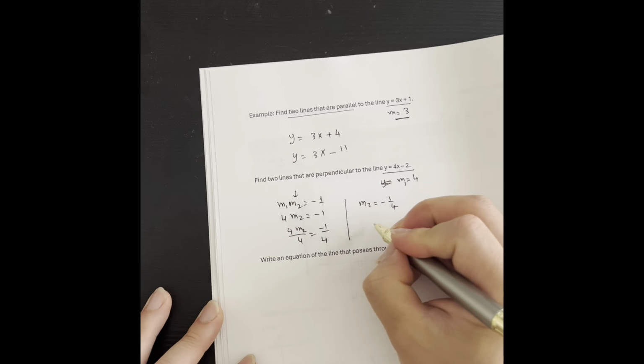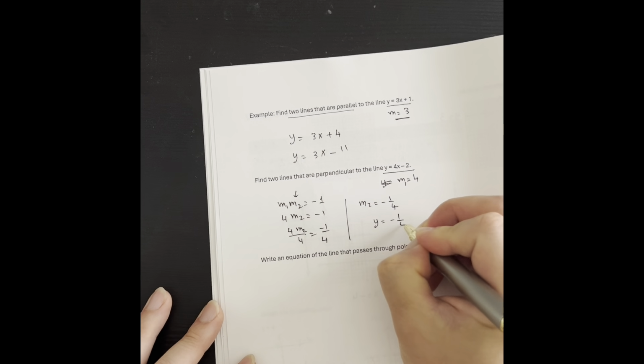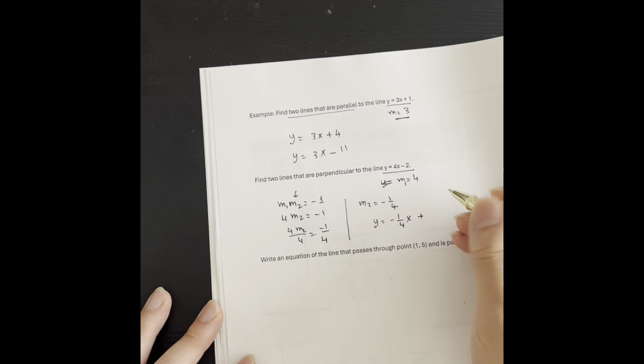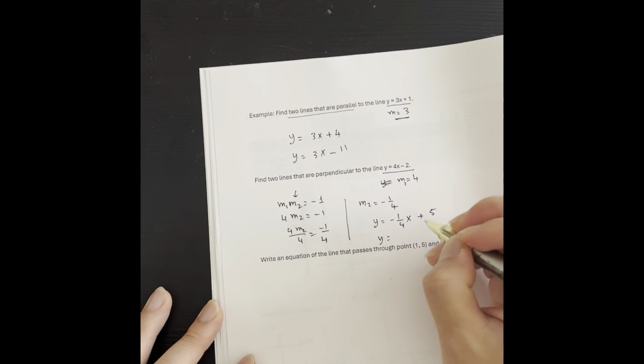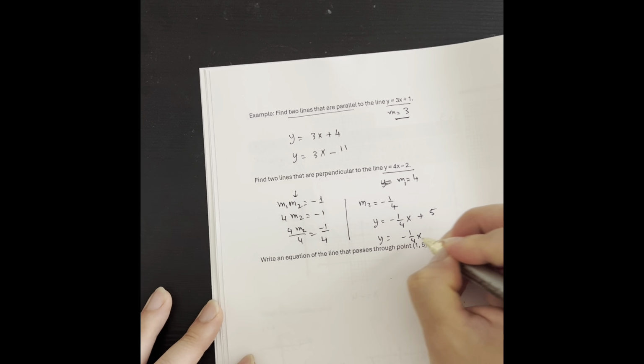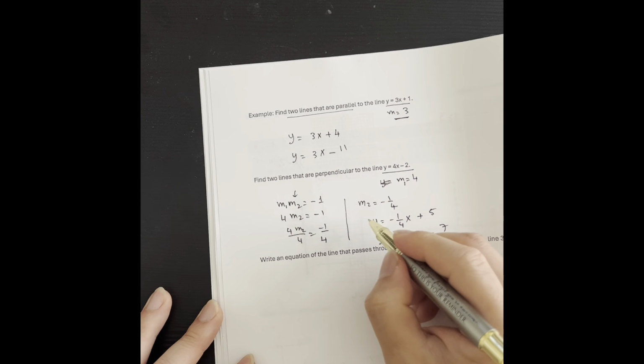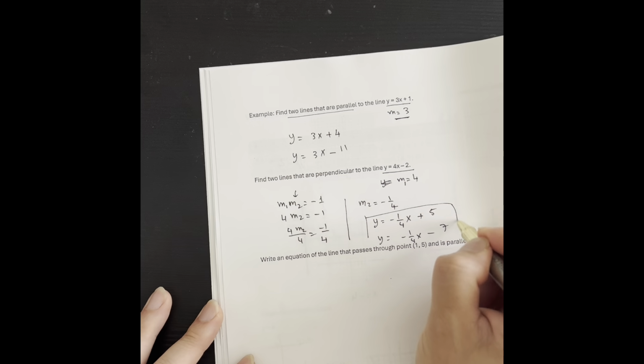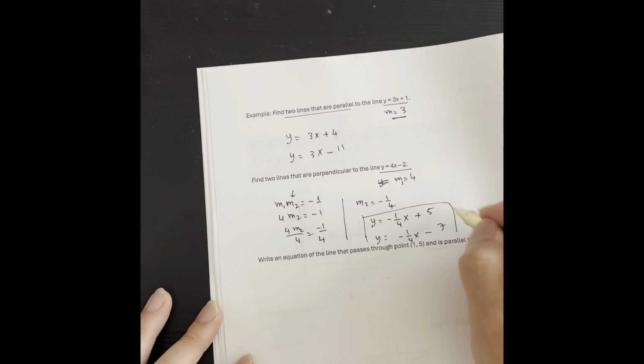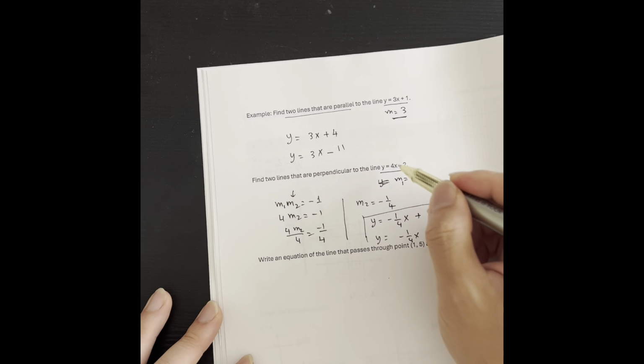So we can write y equals -1/4 x plus any intercept, right? Plus 5, or y equals -1/4 x minus 7. So these two lines would be perpendicular to this line.